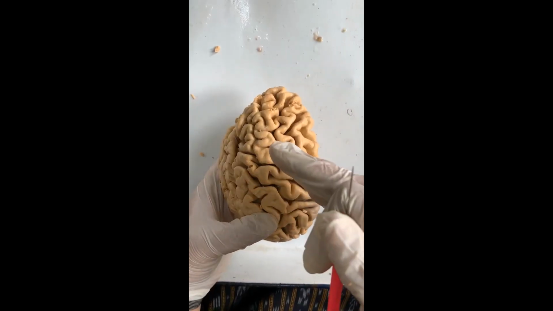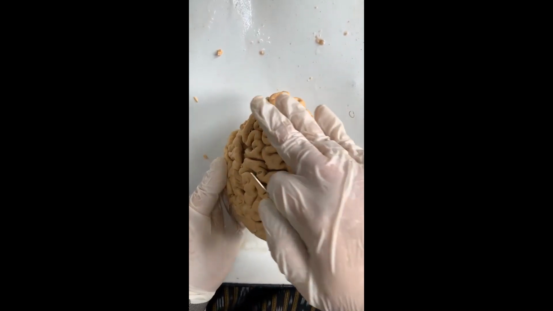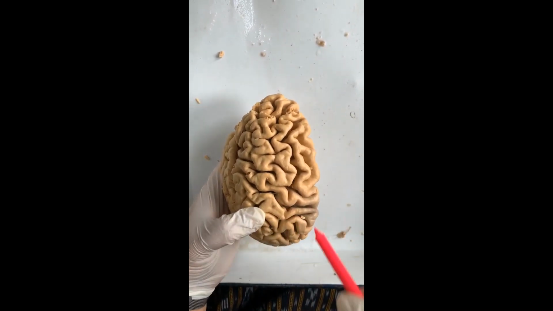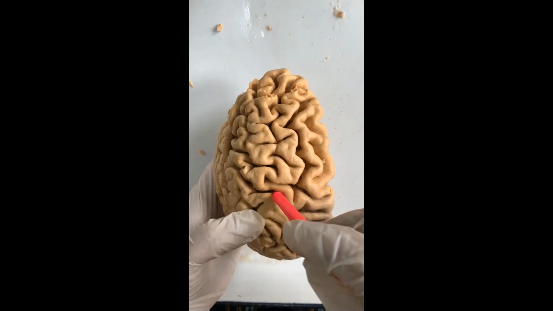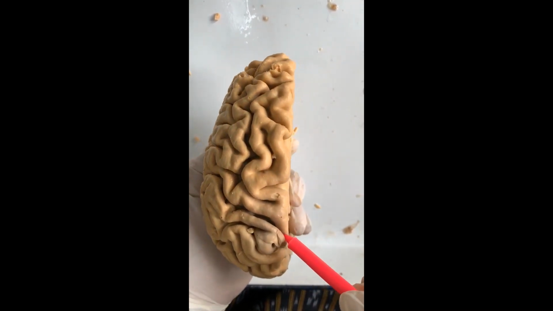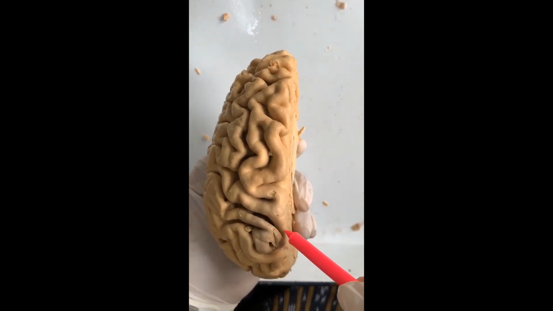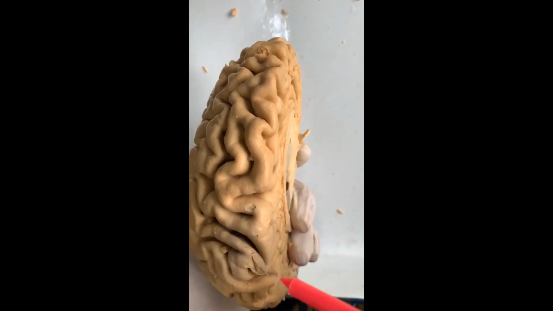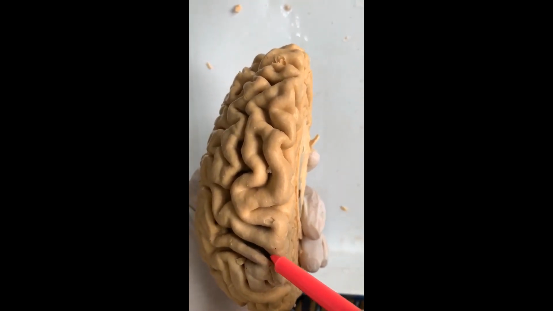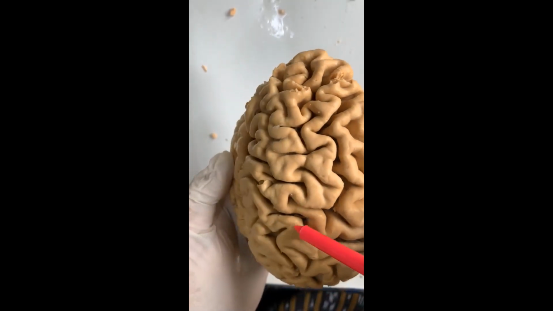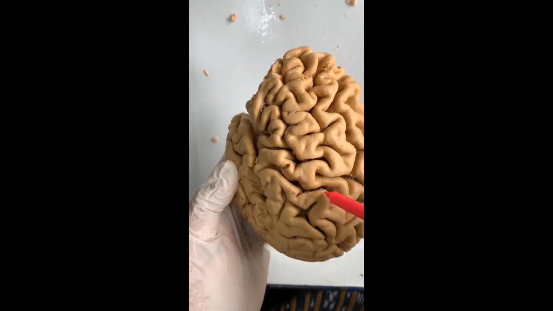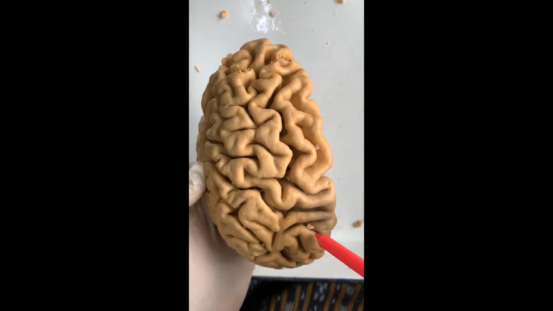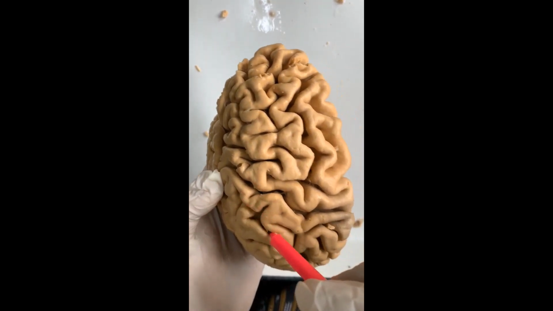We are going to see the important sulci and gyri now. This is the supralateral surface. The foremost important sulcus is the central sulcus. Where I am moving my needle, you can see the central sulcus cutting the supromedial border. In front of this is the precentral sulcus, and posteriorly is the postcentral sulcus.